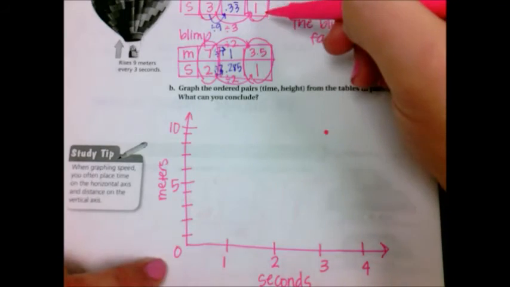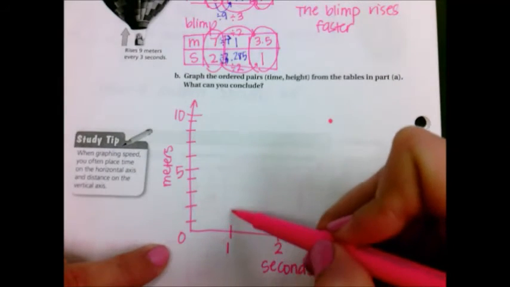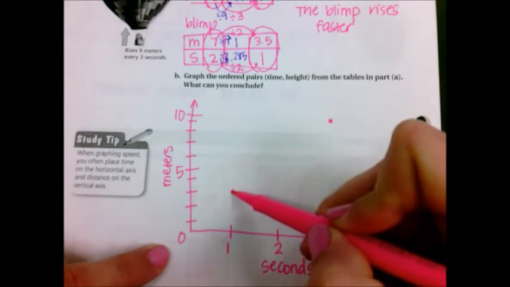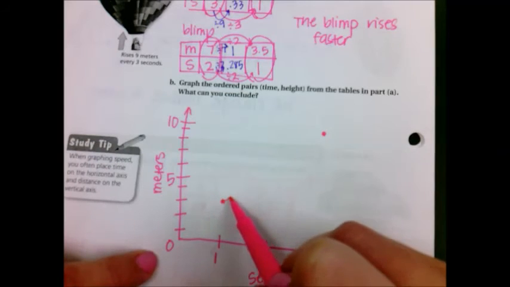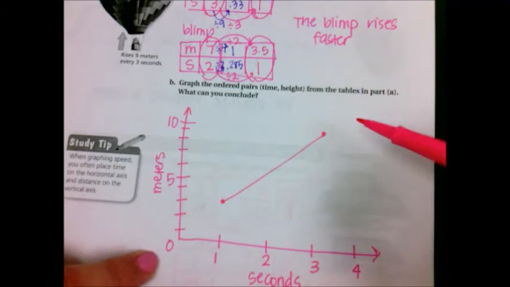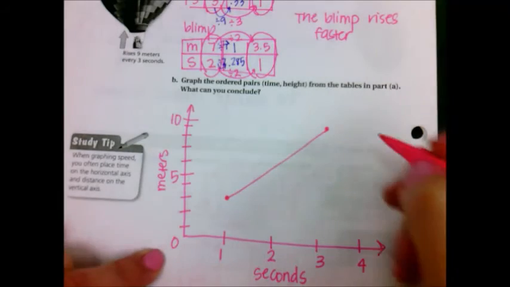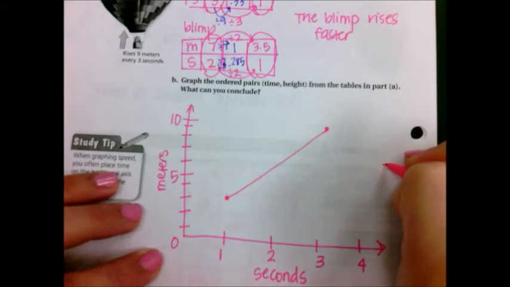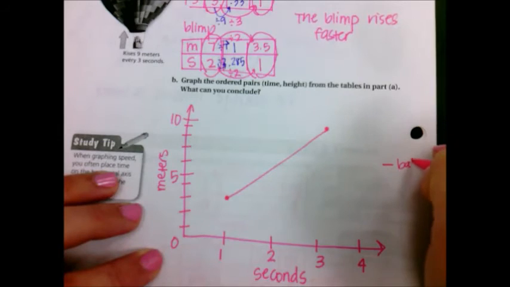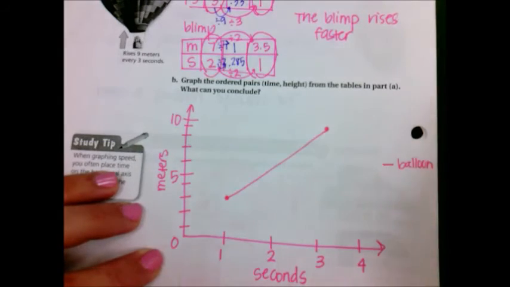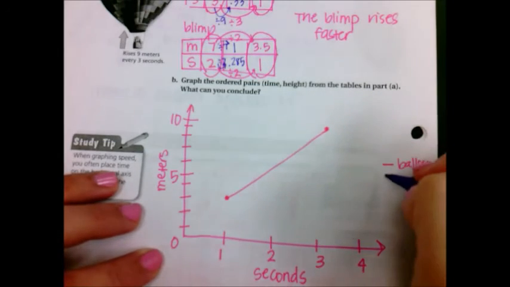And then I'm going to graph 1, 3. So I'm going to go over to 1, up to 3, and that's the rate that the balloon is rising. So then I would have to make a little key over here that pink is the balloon. It'd probably be nice to grab another color.